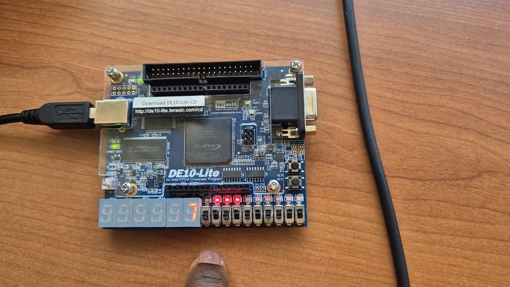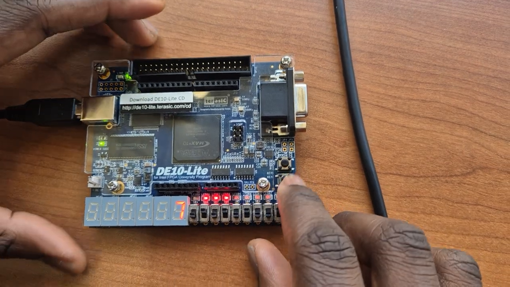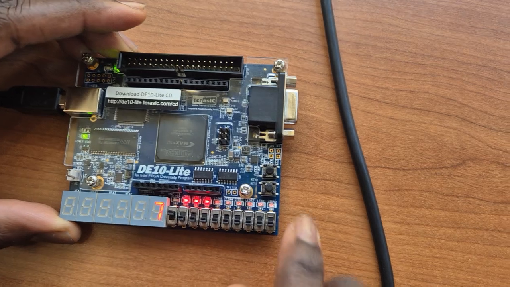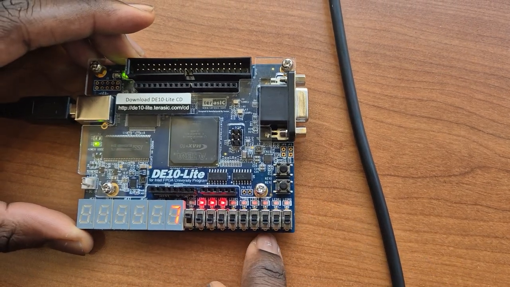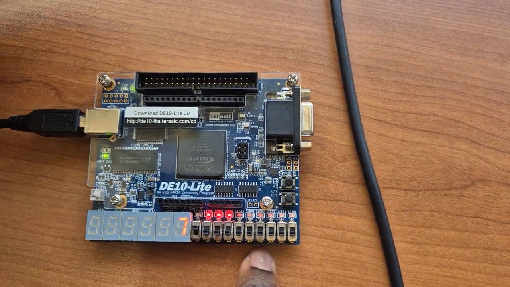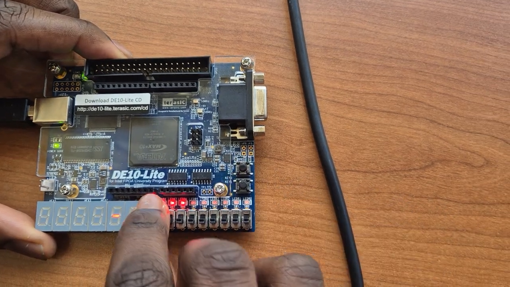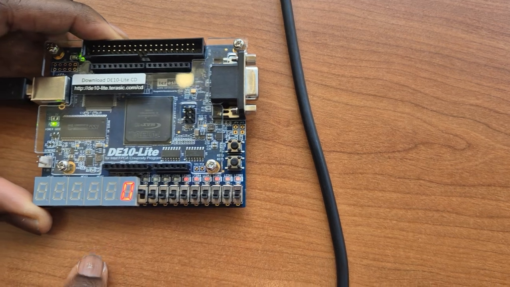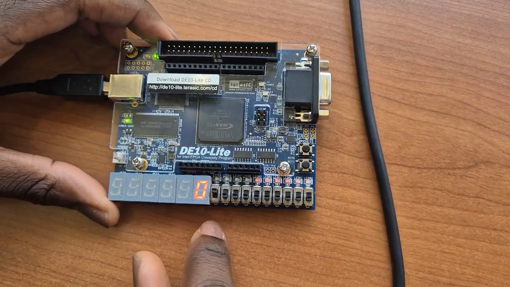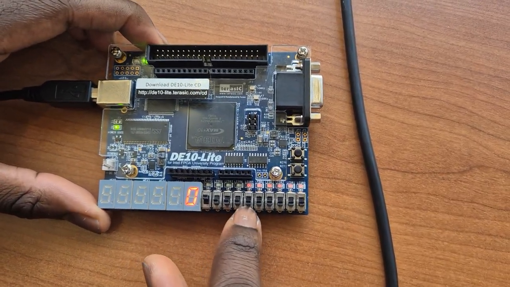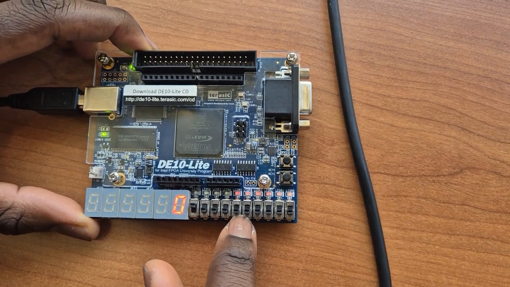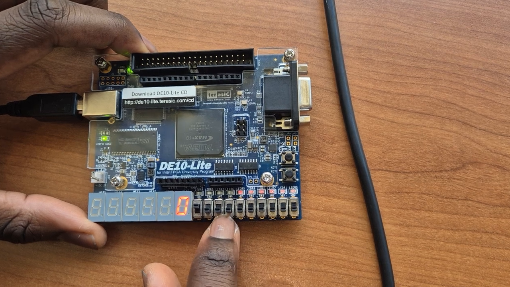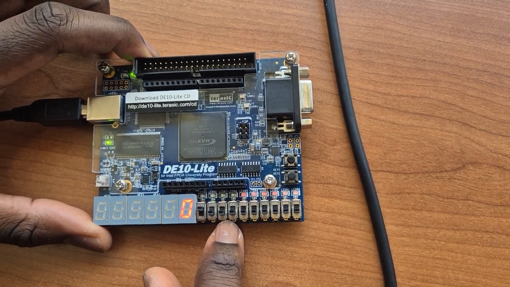So now let's do our NOT A. Here we are doing our NOT A. If we have 0, 0, 0, this should show us a -1 because the first bit of our input is representing the sign.